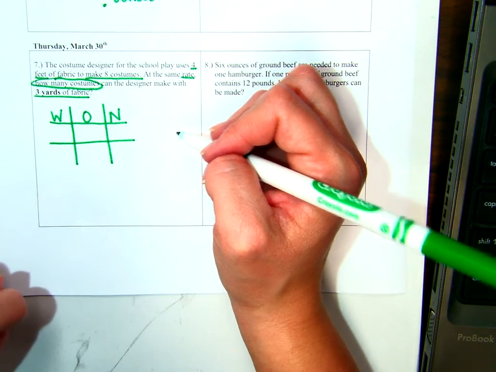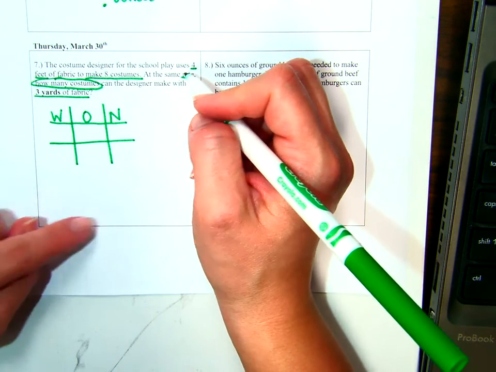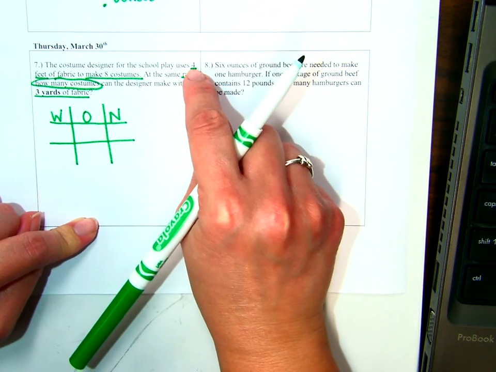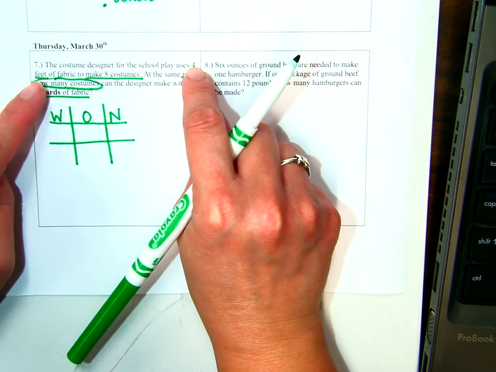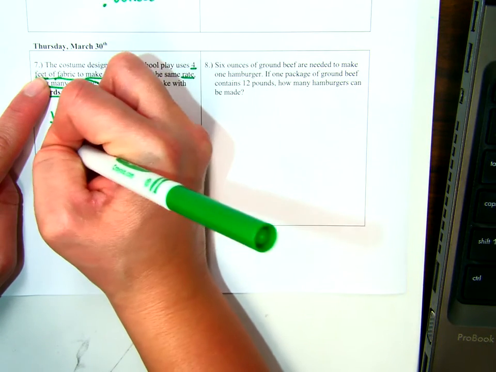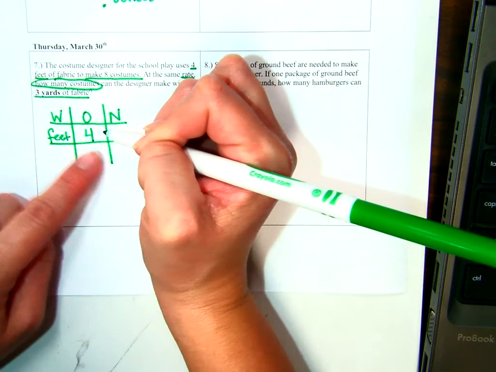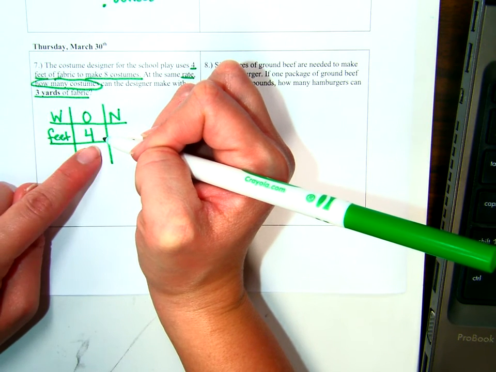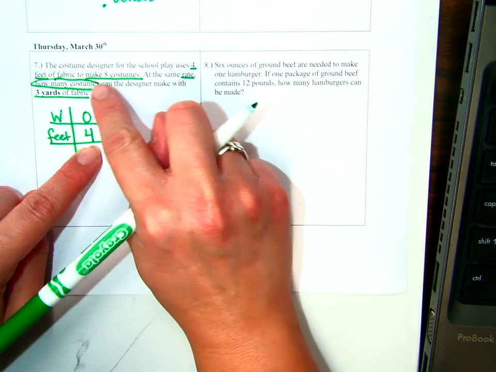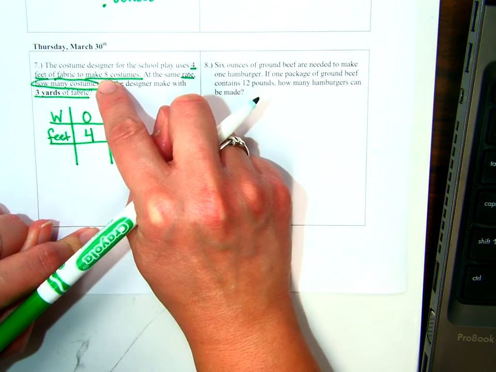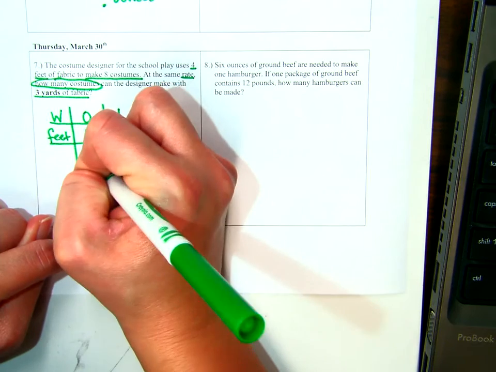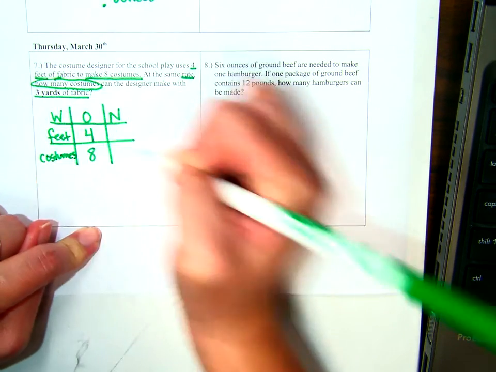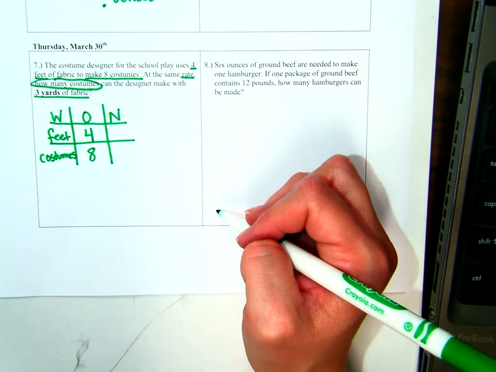So let's talk about what we know. Well, the good thing is if you're not sure what to label in words, because yeah, there's a lot of words in this word problem, look for the numbers. That helps you out. 4 what? 4 feet. So there's the first part. 4 is my original number that goes with my word feet. This word represents this number. My next number I see is 8, and it represents 8 costumes. So 8 is my original number, and the word that describes it is costumes. So there's 8 costumes for every 4 feet.